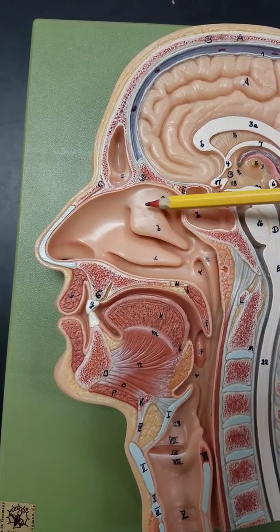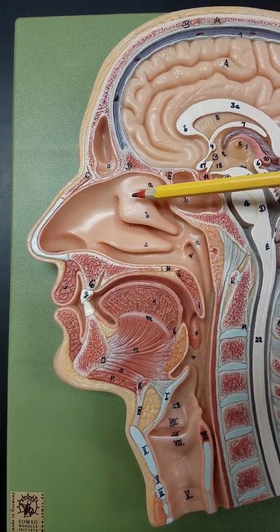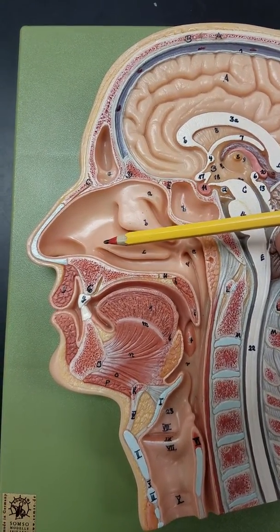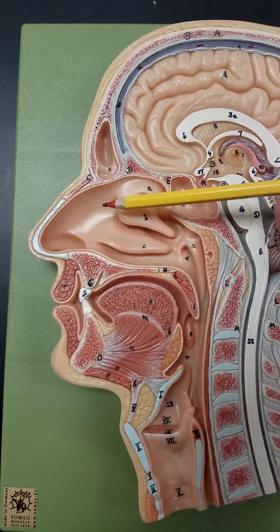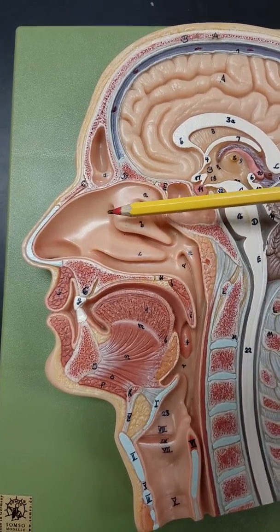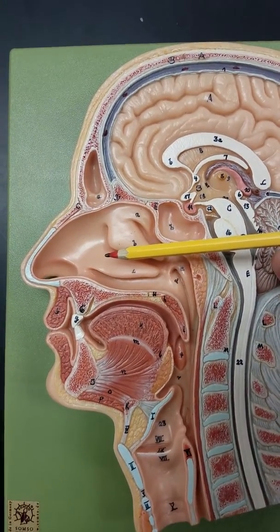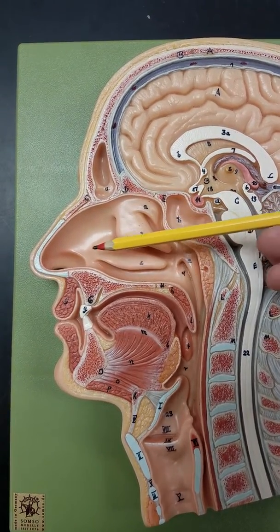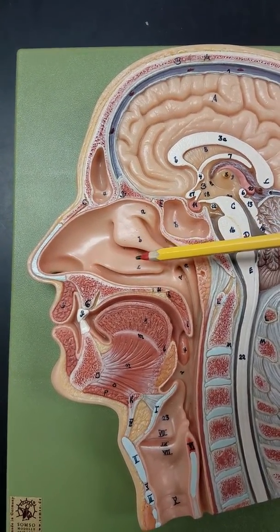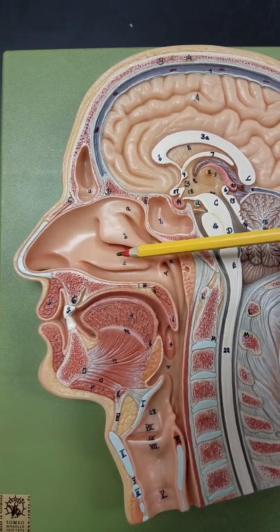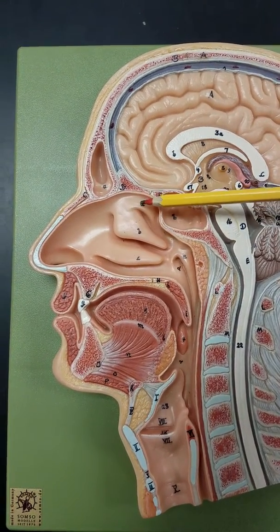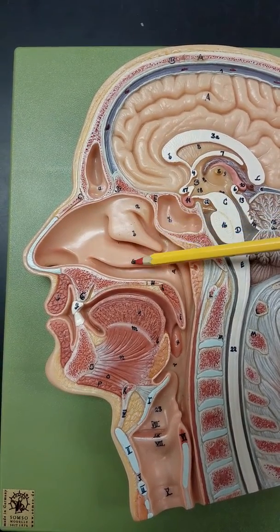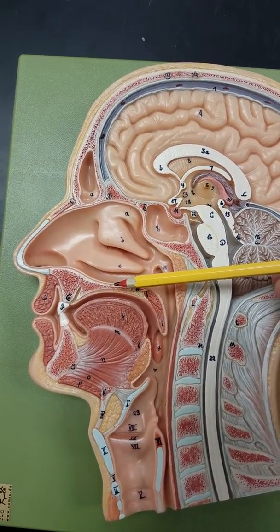Now, the mucus here in the respiratory passageways is very important. There's three primary functions of this mucus: to warm the air, moisten the air, and then cleanse the air by trapping debris, trapping bacteria, trapping viruses. Now, the mucus again is produced by the goblet cells through that pseudostratified ciliated columnar epithelium. The turbinates, or conchae, help to increase surface area for that mucus to do its job.